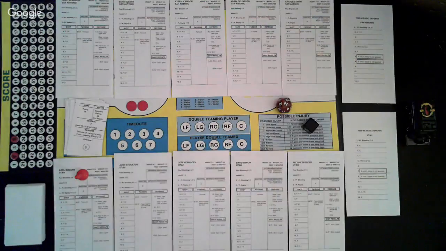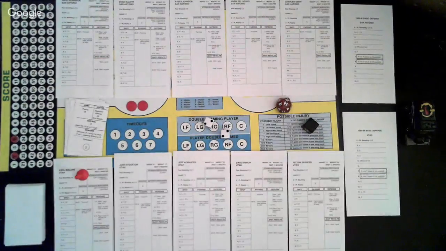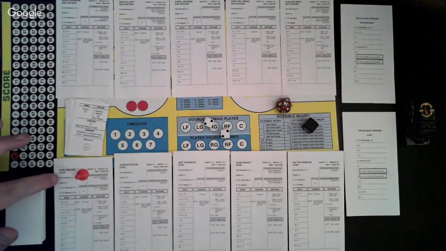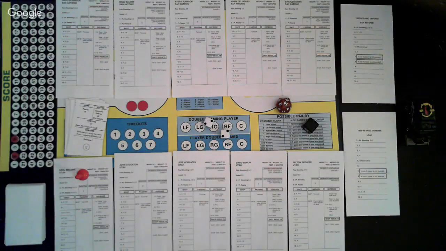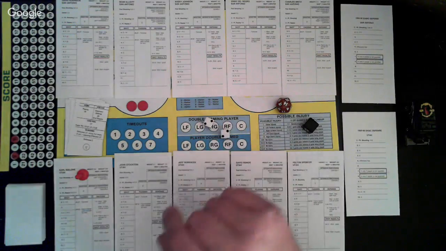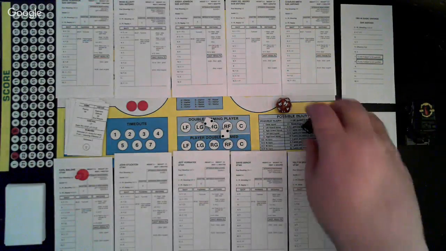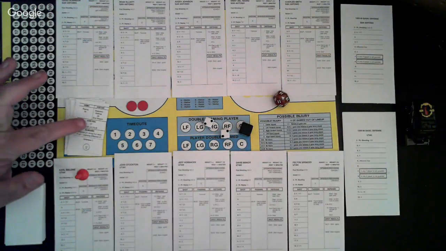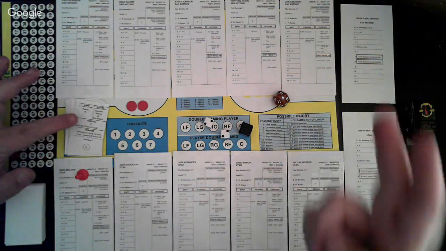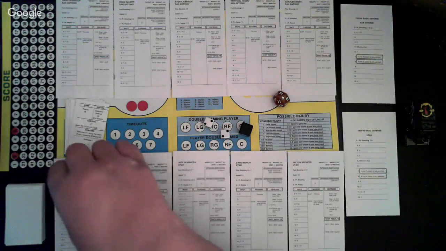For free throws, you just roll the two white D6s. 4. Now his foul shooting rating is 2 through 8 is good, which means 9 through 12 would be a miss. 4 falls within the range of 2 through 8. He makes the free throw. Utah is up 5-2.